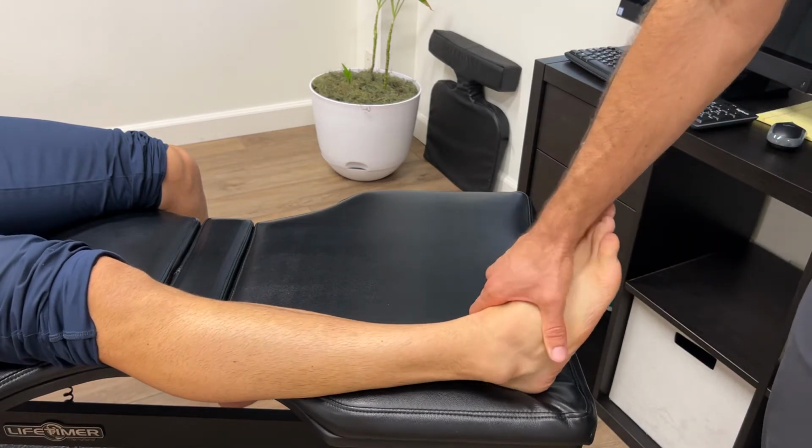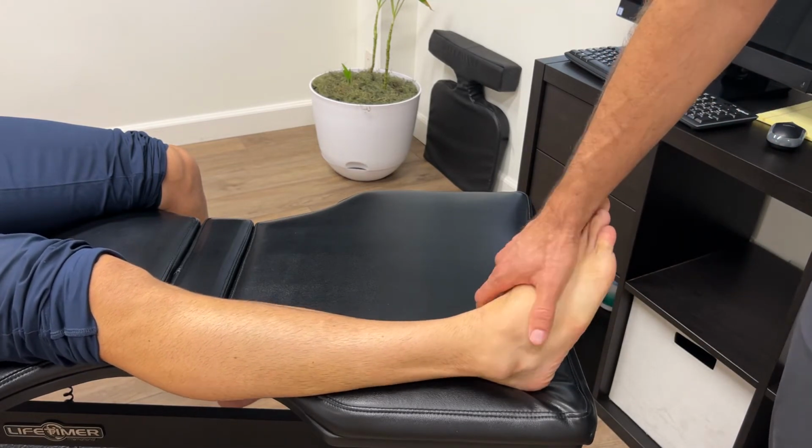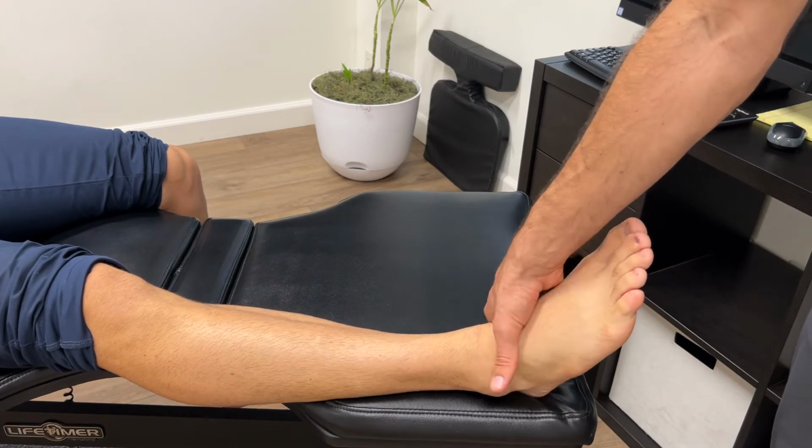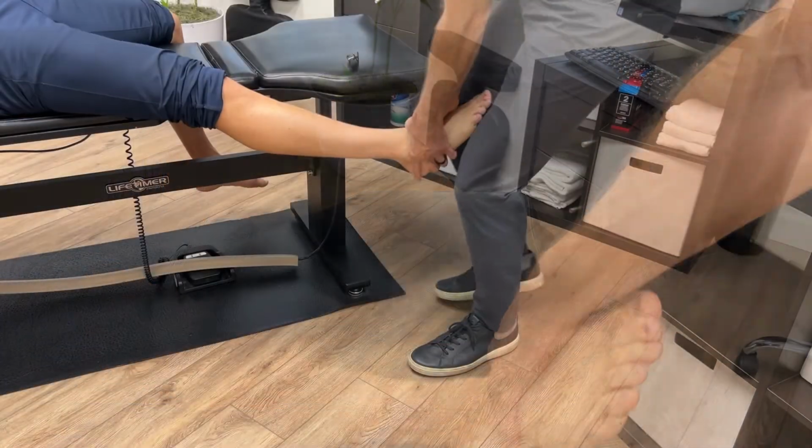So one thing we'll do for that is an adjustment or a manipulation through the foot to try to pop it and hopefully relieve some of the pressure. So for that, we'll grab the foot here.